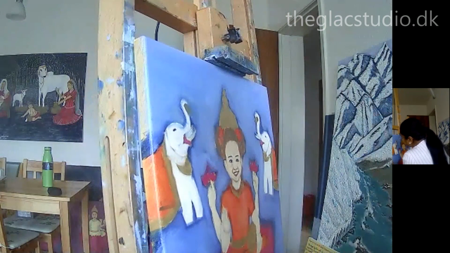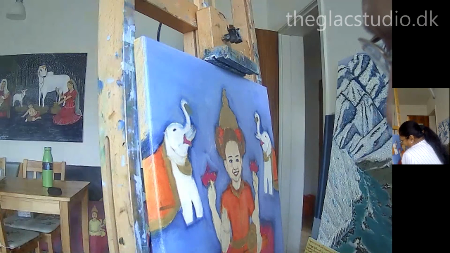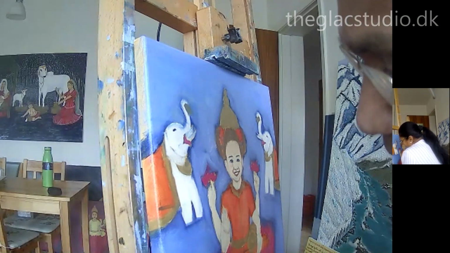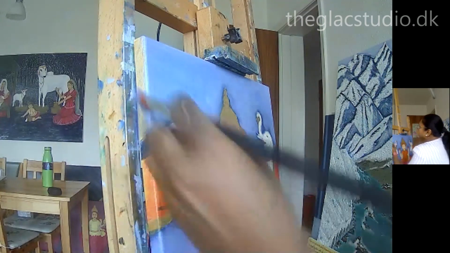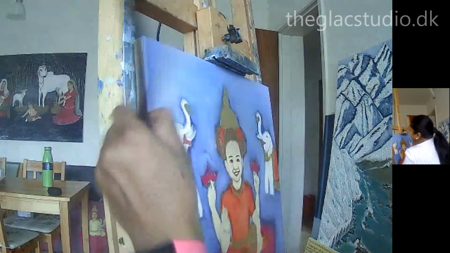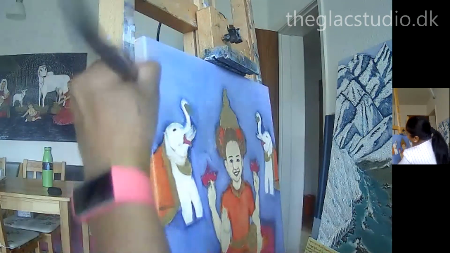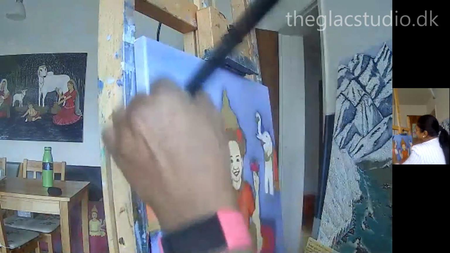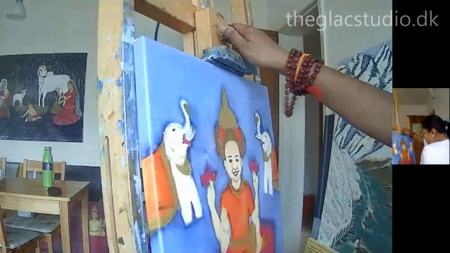No, not on this side, so I'm going to do that. You see that it's giving the character, even at the stage where we are only 10-15% done.